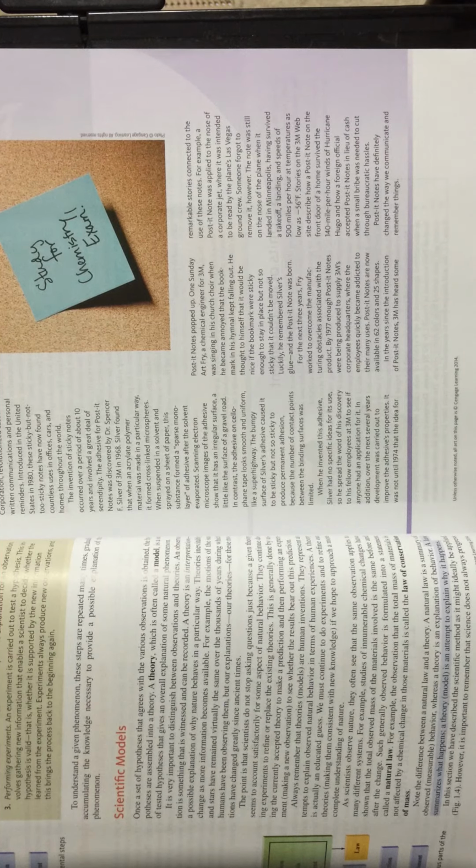3. Performing experiments. To understand a given phenomenon, these steps are repeated many times, gradually accumulating the knowledge necessary to provide a possible explanation of the phenomenon. Once a hypothesis that agrees with the various observations is obtained, the hypotheses are assembled into a theory.